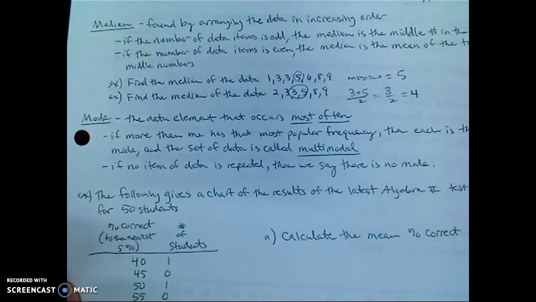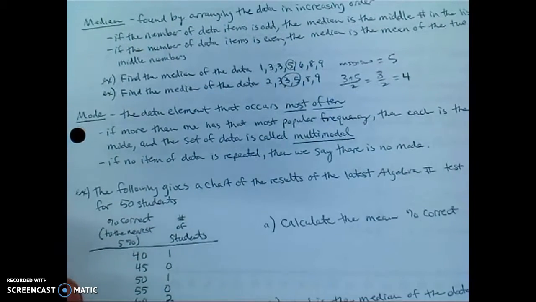The mode is the data element that occurs most often. If there's more than one of the most popular frequency, we say the set of data is multimodal. It has more than one mode. If there's no data item that's repeated, then there is no mode for that data.